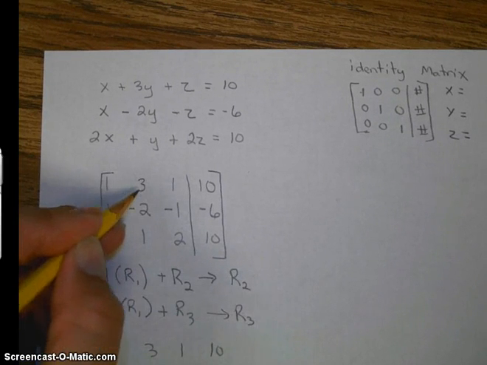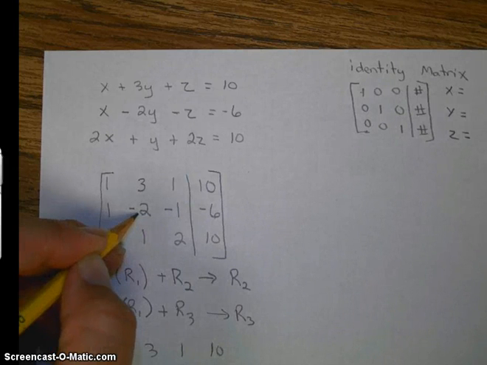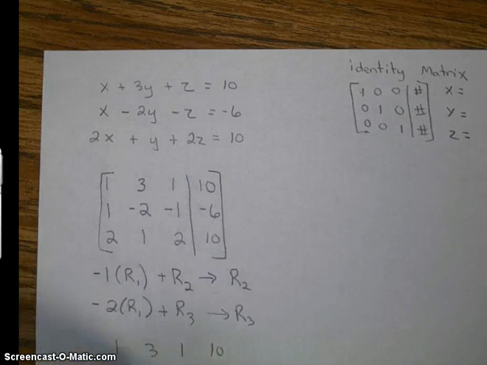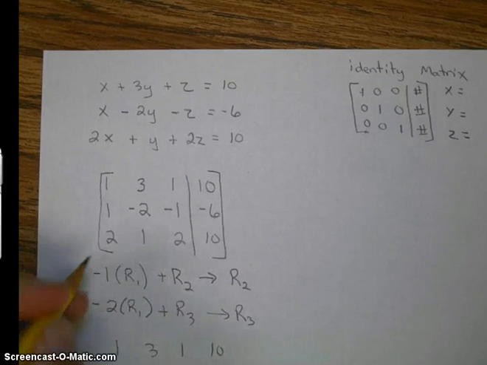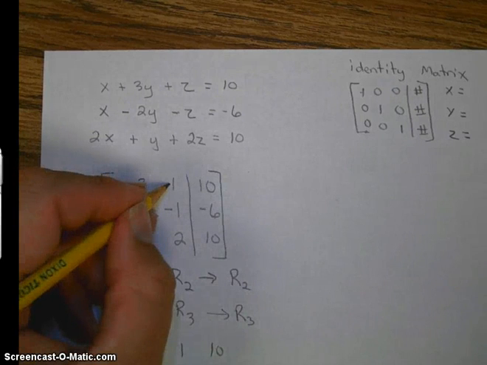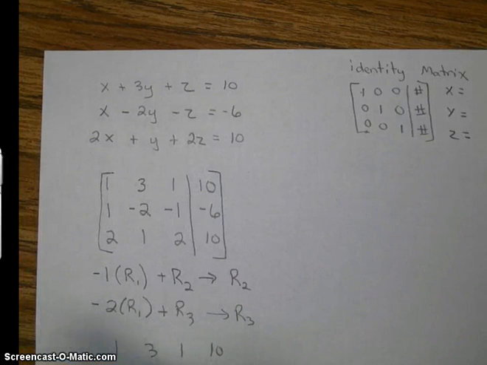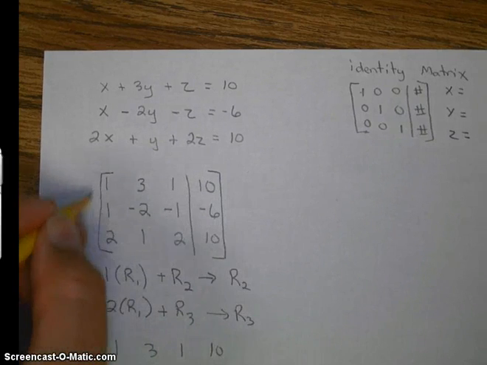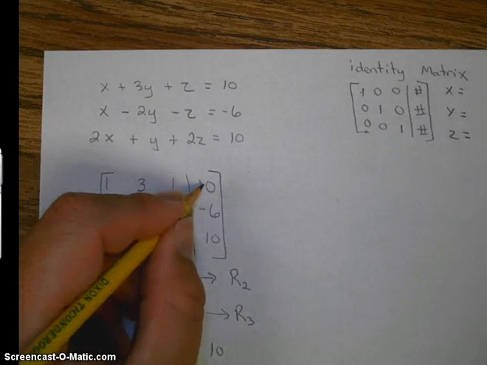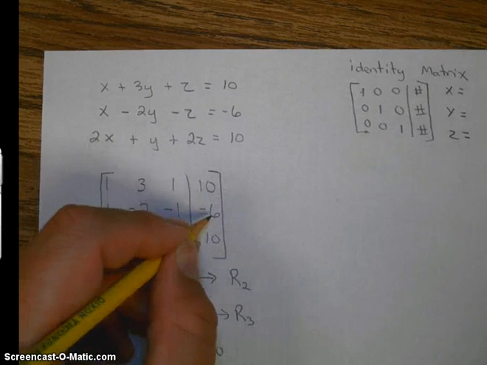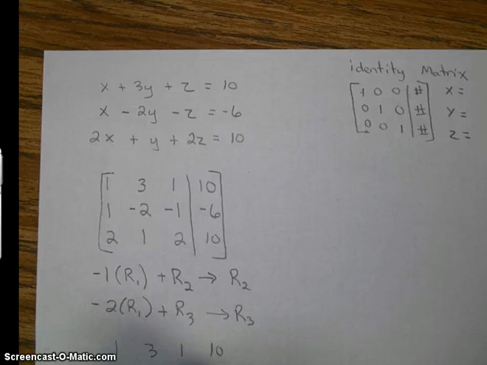Negative 3 plus negative 2 is negative 5. Negative 1 times 1 is negative 1. Negative 1 plus negative 1 is negative 2. Negative 1 times 10 is negative 10. Negative 10 plus negative 6 is negative 16.